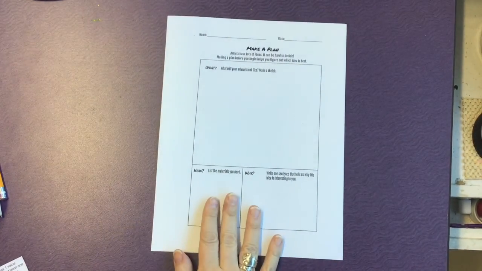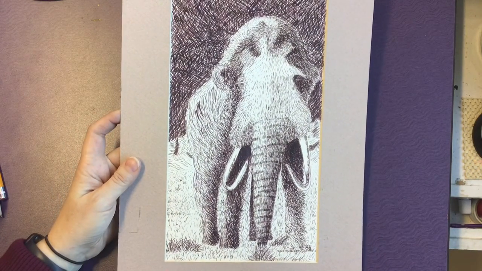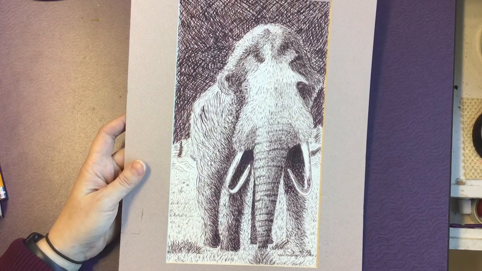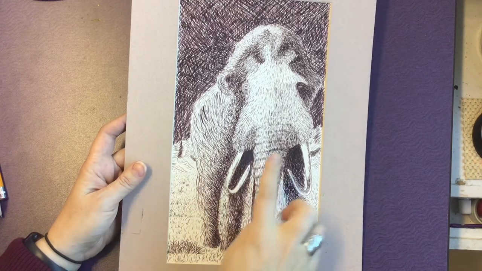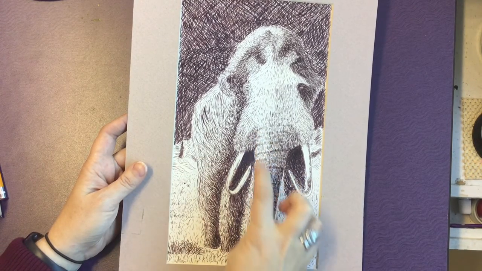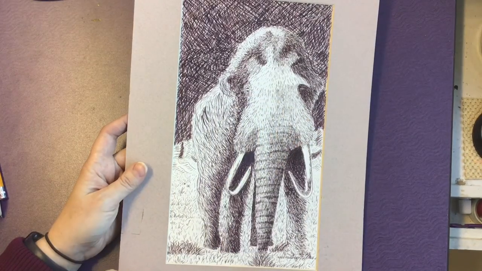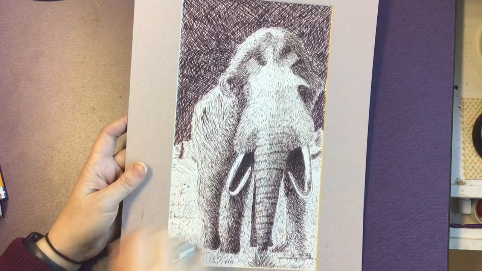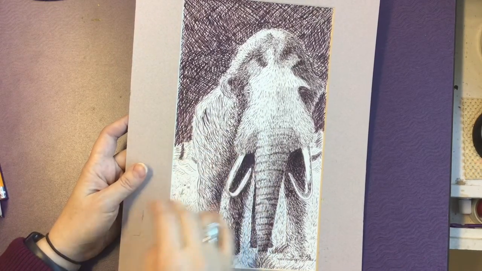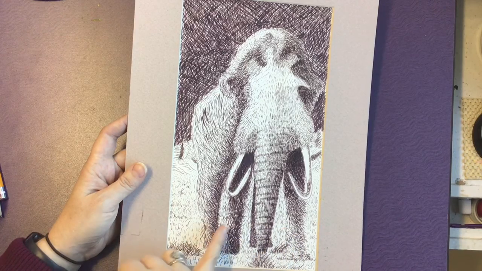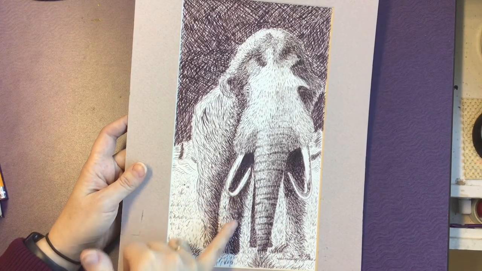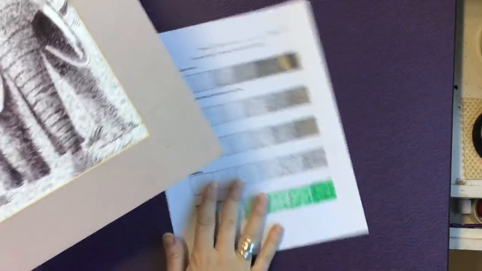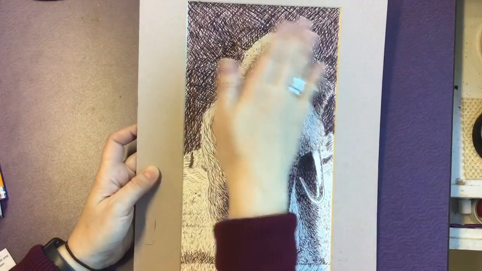So I'm going to show you a couple of projects that I have done in the past with cross hatching and hatching. This woolly mammoth is my artwork, and you can see where I did just hatching on the fur here in the front, but then in some of the areas where his fur is more matted and maybe blowing in the wind, it has more of a cross hatching look to it. Especially where I had to do some shading and shadows, the darker areas, I did more cross hatching.